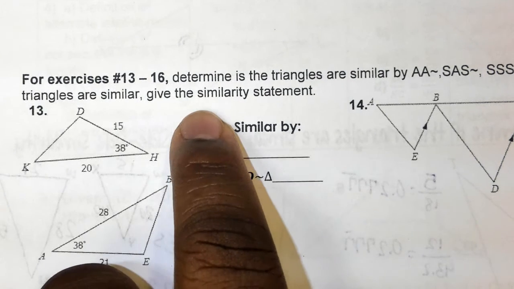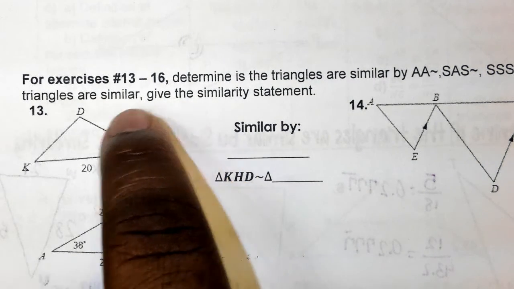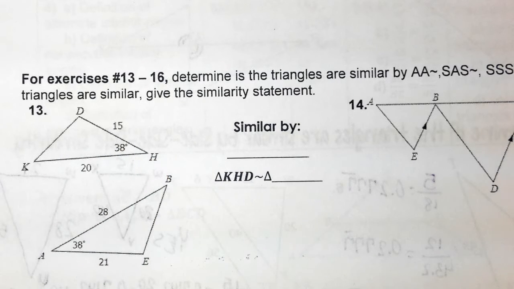That was a lot. But listen, they give you 2 sides and an angle in between. This has to be side angle side similarity that you're trying to prove on this one. So the thing is, you need to check it to see if the sides are proportional. If they are, then write side angle side similarity over there, and then give me my statement. If not, just say not similar and keep it moving. Handle your business. Do those four real quick.